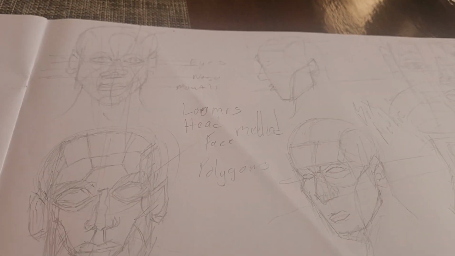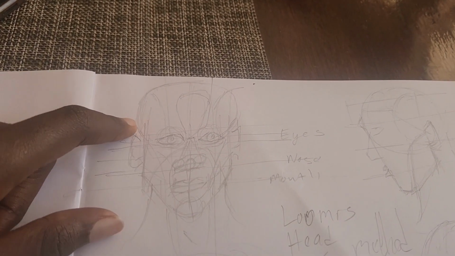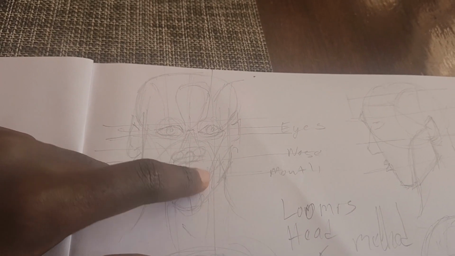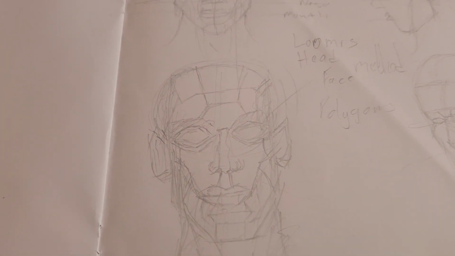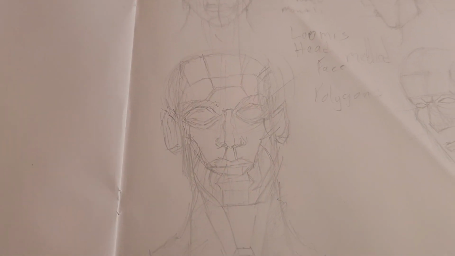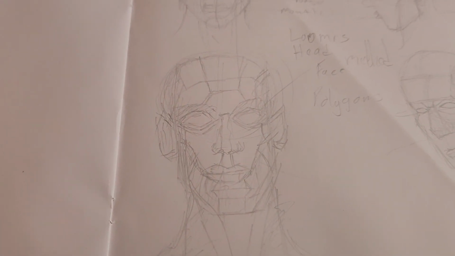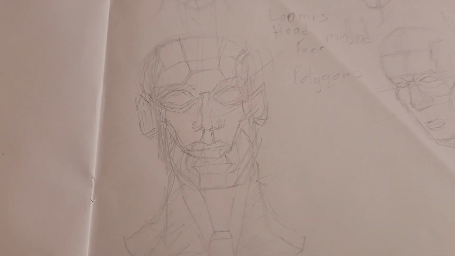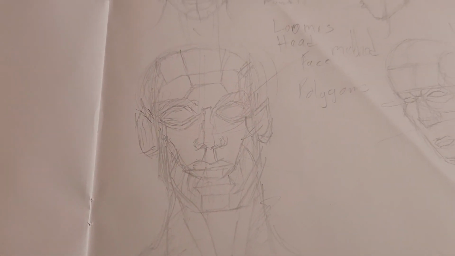Over here we're going to learn the Loomis method, on how the head is divided. This is a rhythm where the eyes look like a circle and the nose is like a circle. It's a rhythm of the flow of the head. And this is a polygon method of the Loomis method. This one is mostly used by shaders, to show where the areas need to be darker and the places which are less dark.